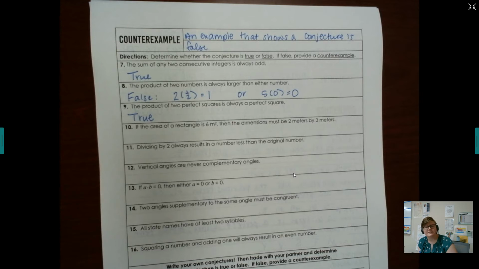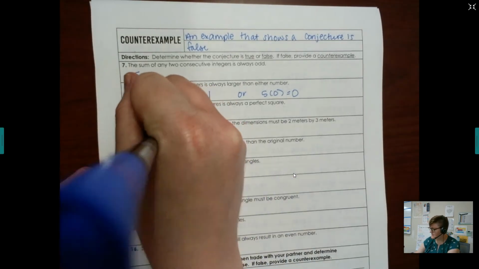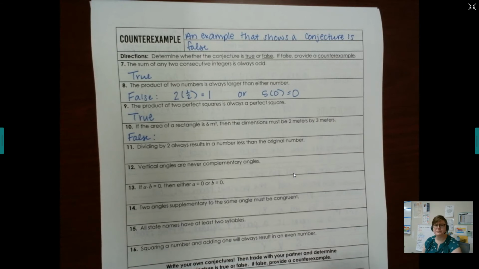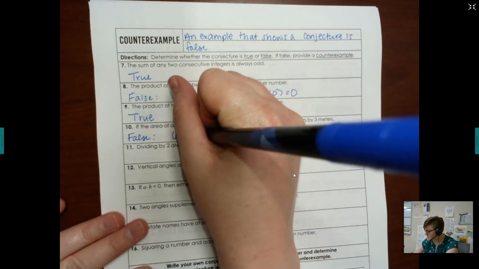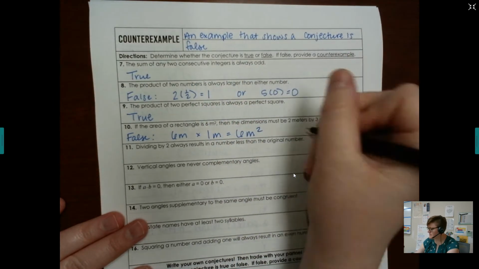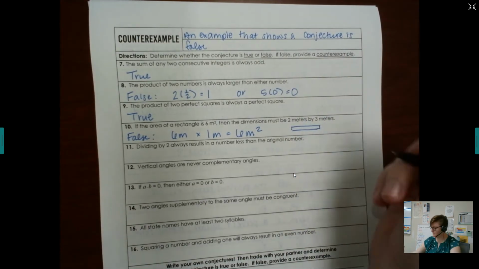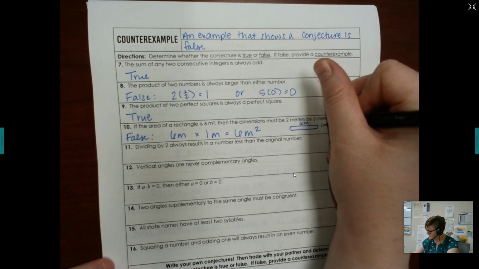All right, next is if the area of a rectangle is 6 meters squared, then the dimensions must be 2 meters by 3 meters. And that one is actually going to be false because the area of a rectangle is just the length times the width. And 2 times 3 is not the only way to make 6 with multiplication. 6 meters by 1 meter also equals 6 meters squared. So that would be just like a long skinny rectangle, like that. 6 meters, 1 meter.